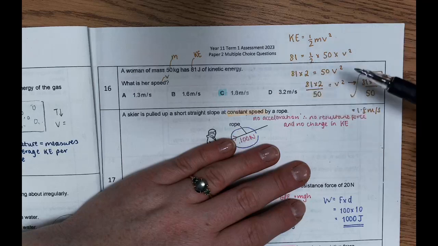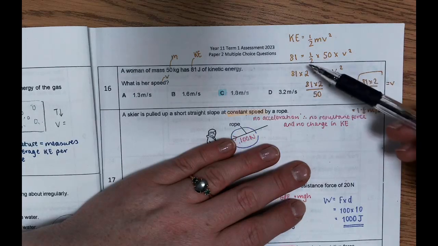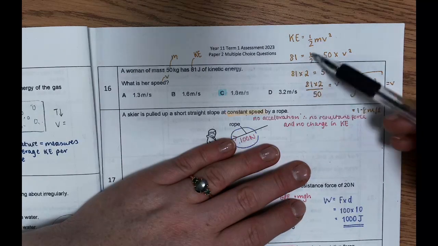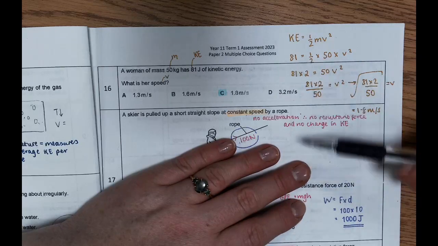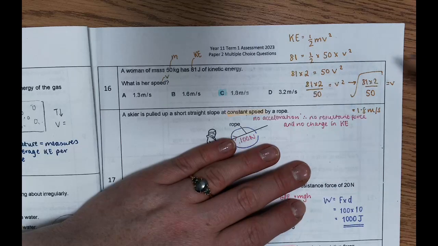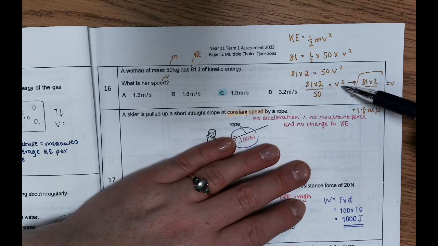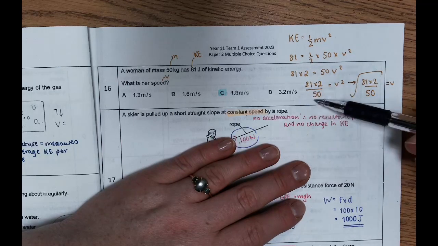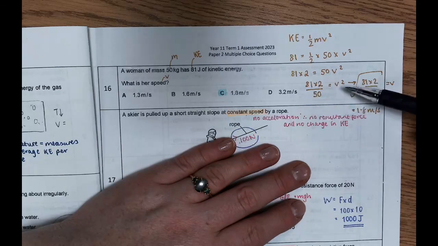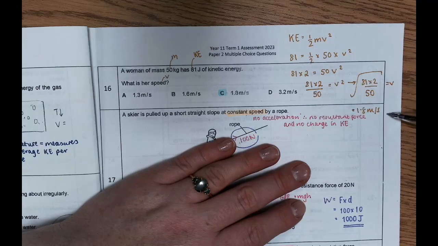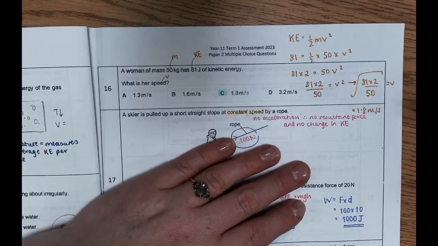So I can rearrange and multiply both sides by 2 to get rid of the half. 81 times 2 is equal to 50v squared. I can divide both sides by 50. 81 times 2 divided by 50 equals v squared. Therefore, if I square root all of this, I must end up with v. And when I do that on my calculator, I get 1.8 meters per second.